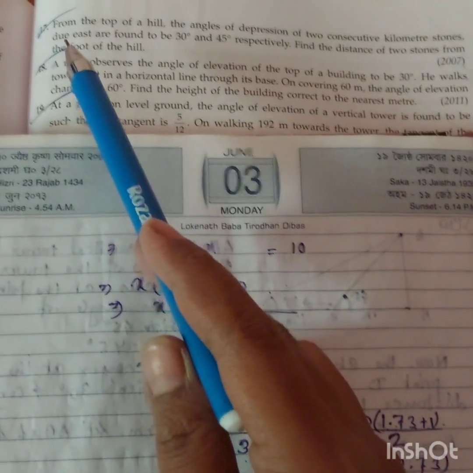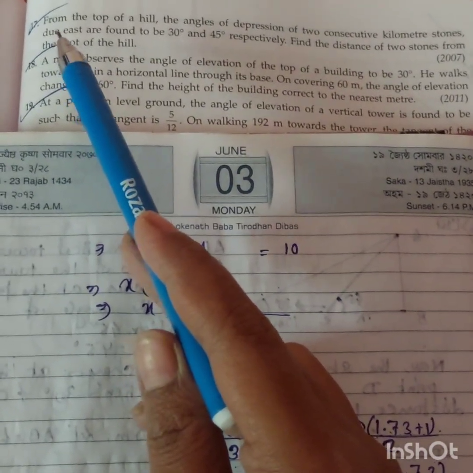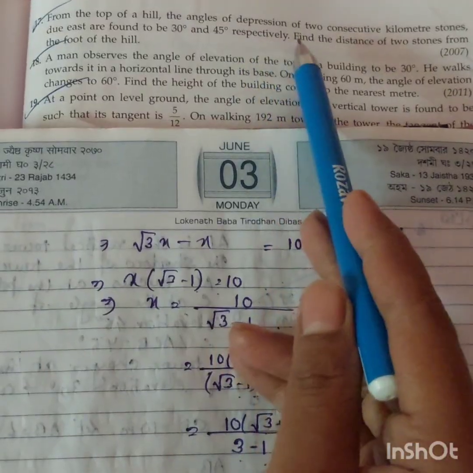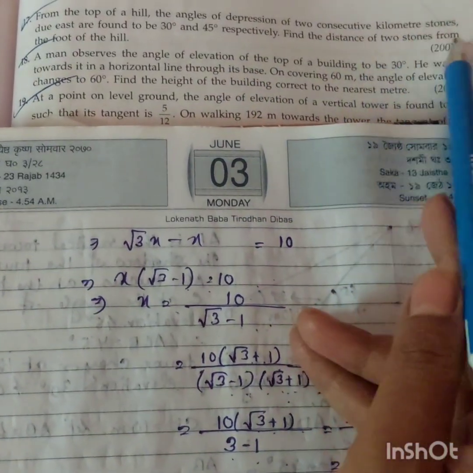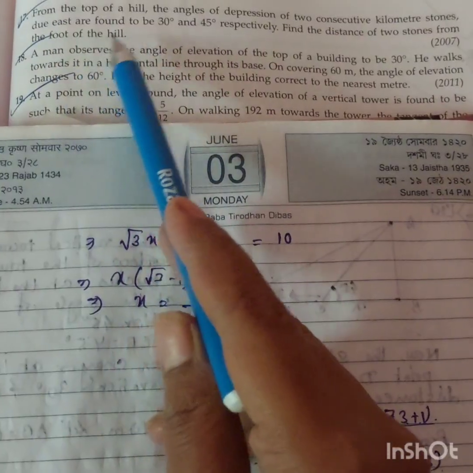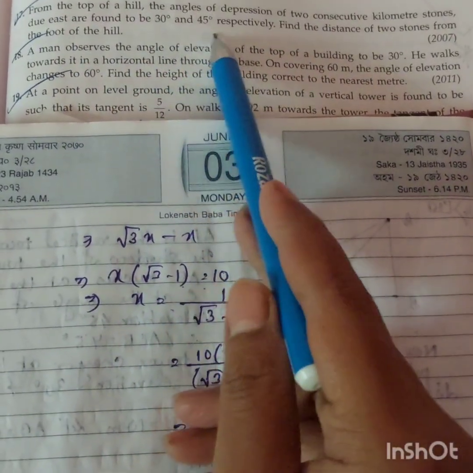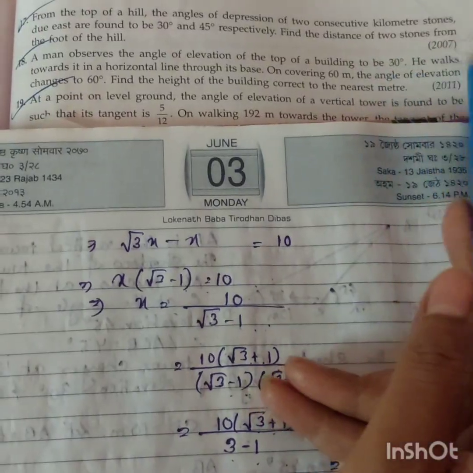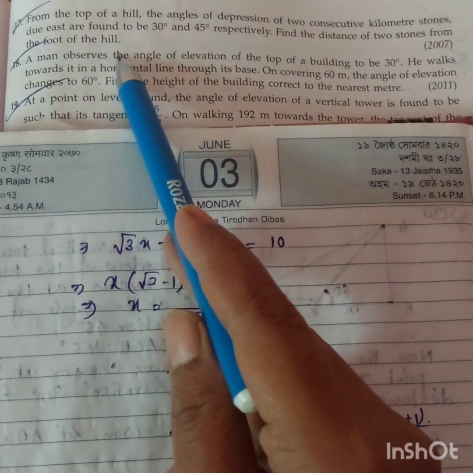Next sum is sum number 17. From the top of a hill the angles of depression of 2 consecutive kilometer stones due east are found to be 30 degree and 45 degree respectively. Find the distance of 2 stones from the foot of the hill.